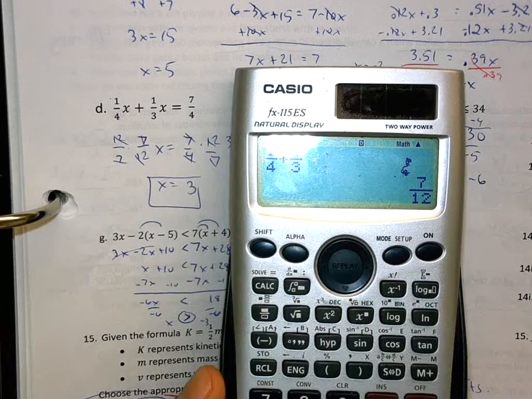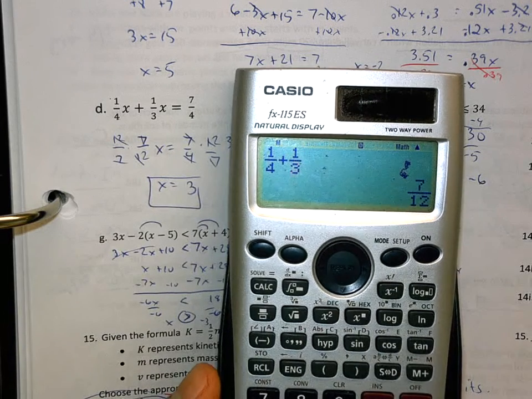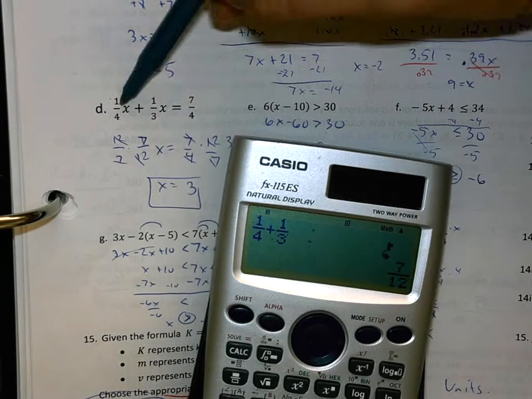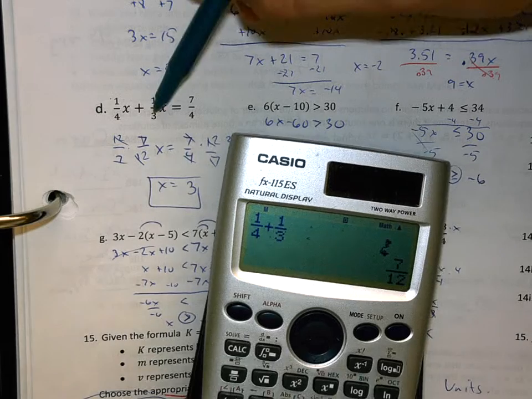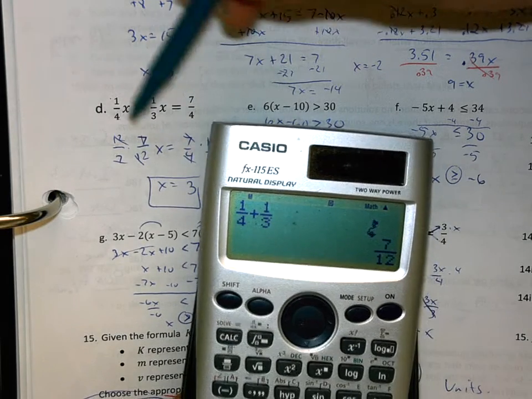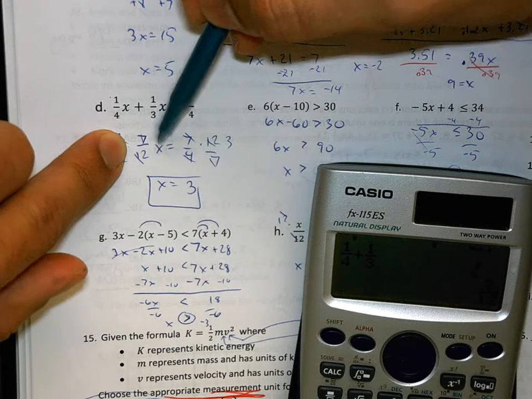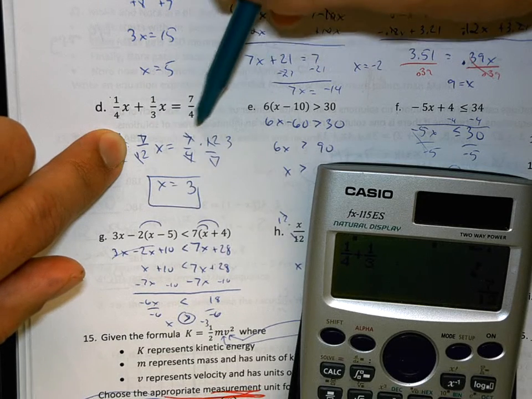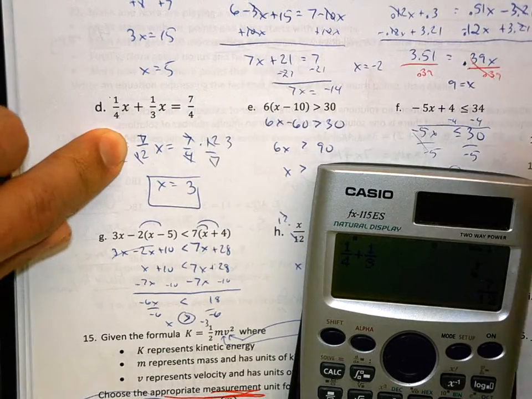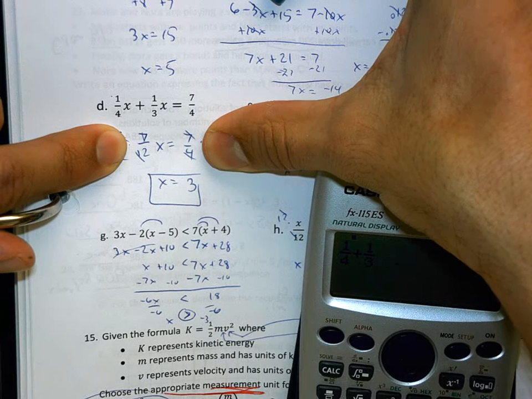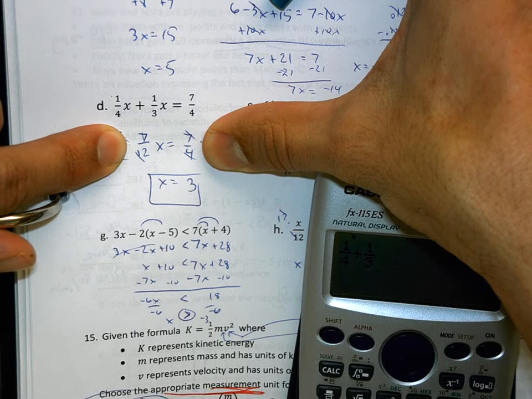Let me see if you can see that. It says 7/12. And what is that? That's 7/12x. I can't put the x in here, but I can put the fractions in here. So here's what I get. 7/12x equals 7/4. Now, as soon as I get that, I have 7/12x equals 7/4.